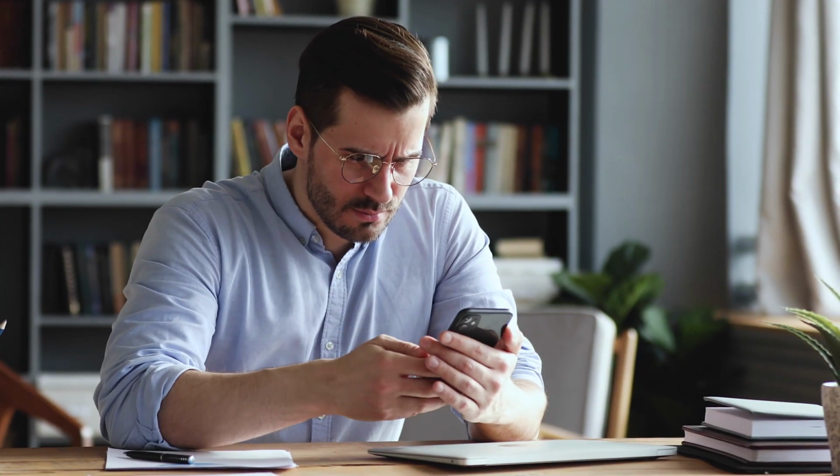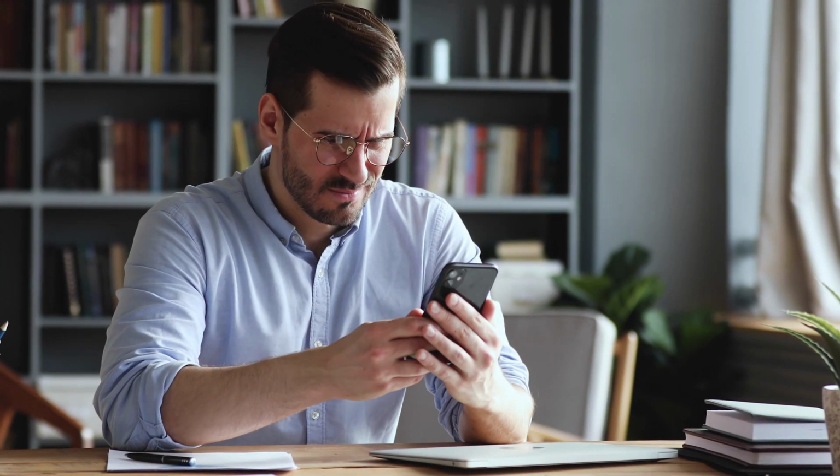First, filter out unknown senders. Spam texts are annoying and distracting. You can now filter out text from unknown senders automatically. Here's how to set it up.